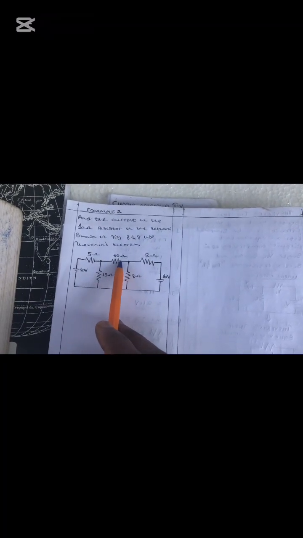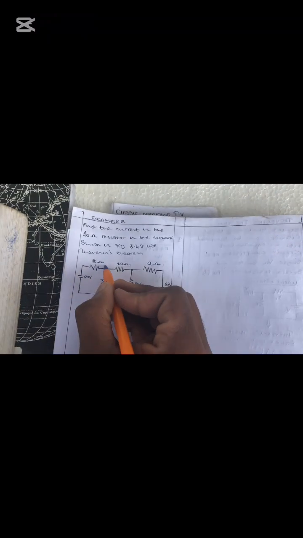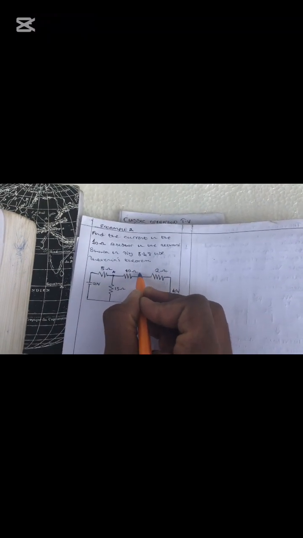So today we'll be solving example 2 under Thevenin's theorem. Our question reads: find the current in the 10 ohm resistor in the network shown in figure 3.48. Use Thevenin's theorem. So they want us to find the current in between here, the 10 ohm resistor. We'll call this node A and node B.